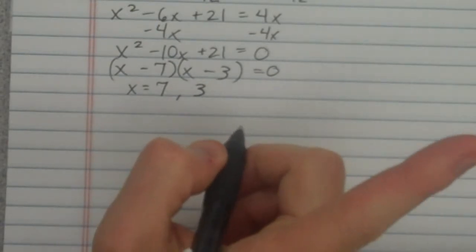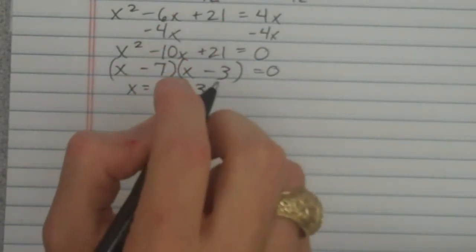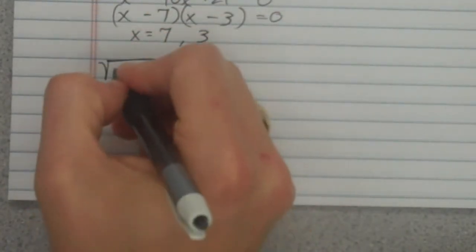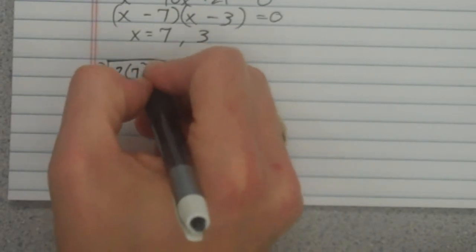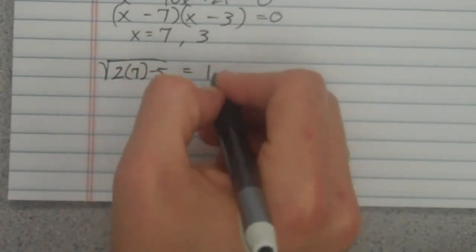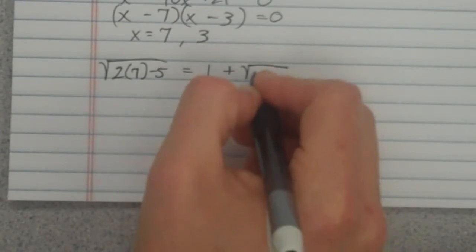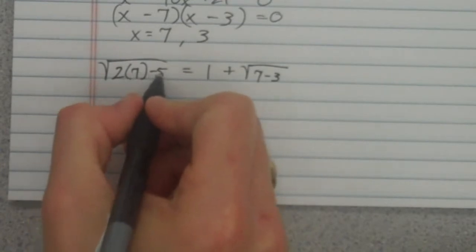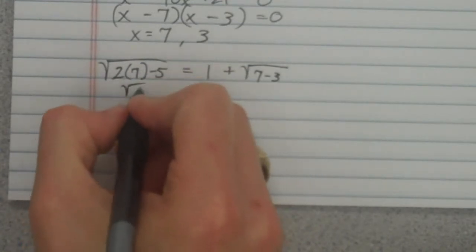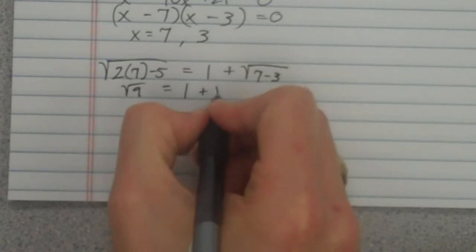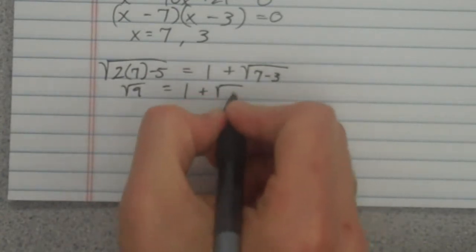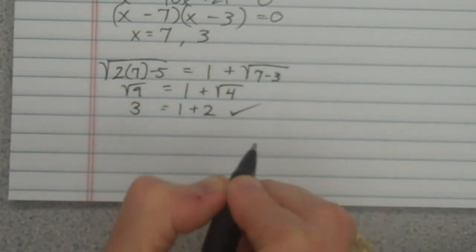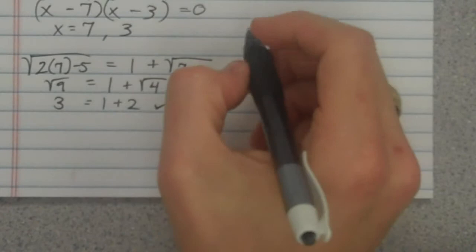Now, remember, I have to go through and double check this, as I always need to with these problems. So 2 times 7 minus 5 equals 1 plus the square root of 7 minus 3. So 14 minus 5, square root of 9 equals 1 plus the square root of 4. So 3 equals 1 plus 2. Well, that's right. So let's do the other one.